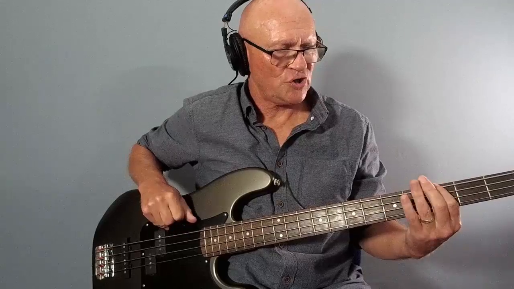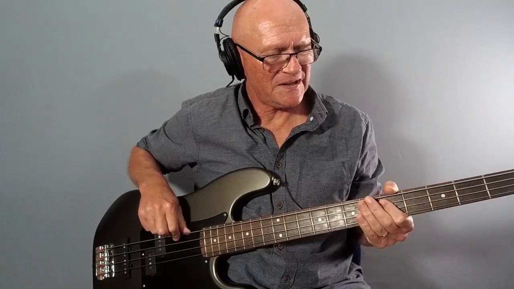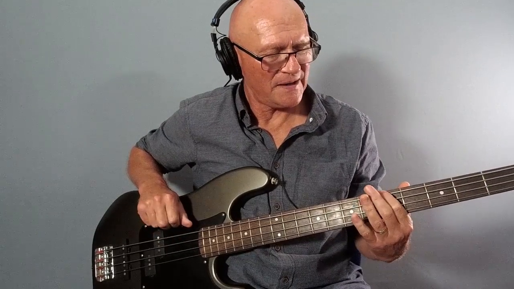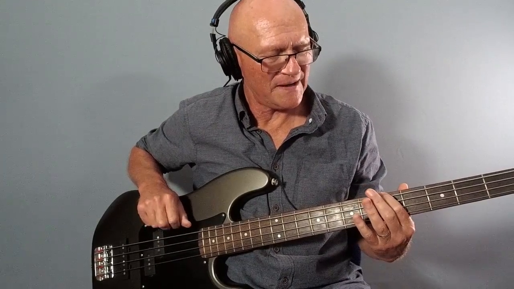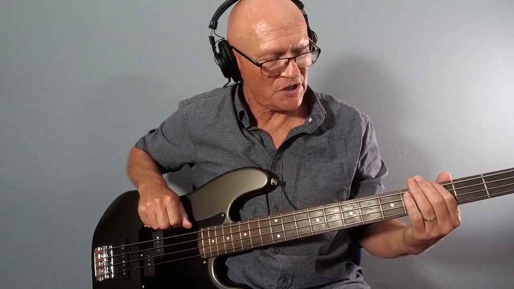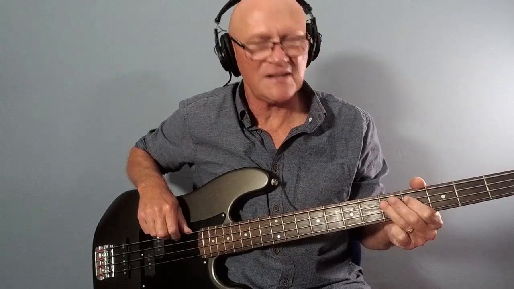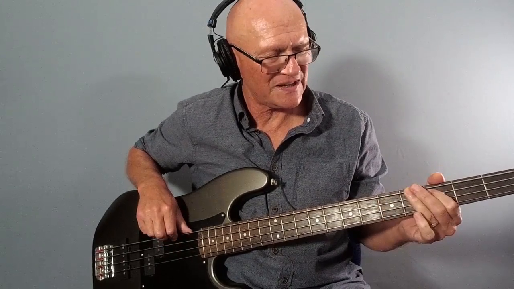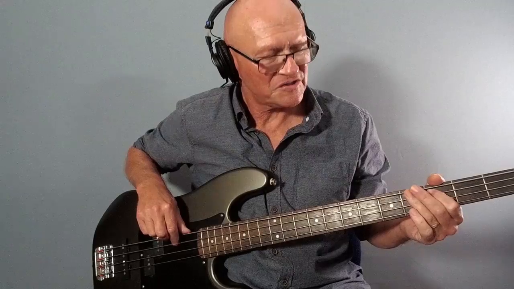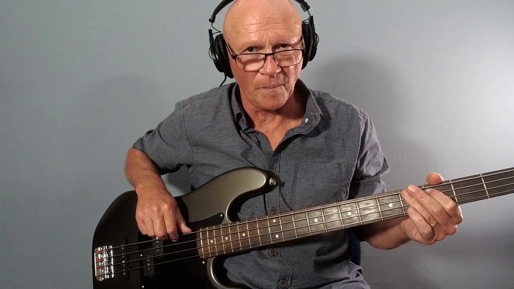The first and easiest approach to playing bass on a song like this is to simply play the root note of each chord on the first beat of each bar, like this. G 2 3 4, D 2 3 4, A 2 3 4, A 2 3 4, G 2 3 4, D 2 3 4, C 2 3 4, C 2 3 4.